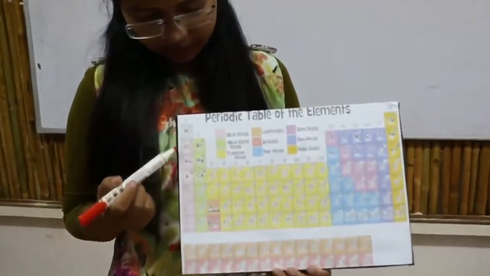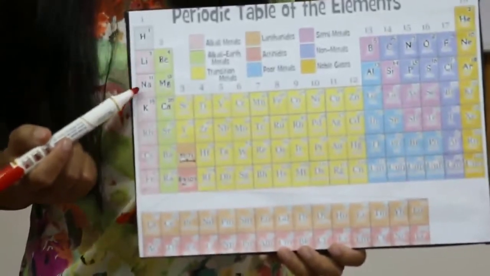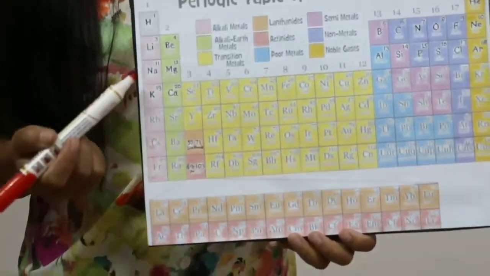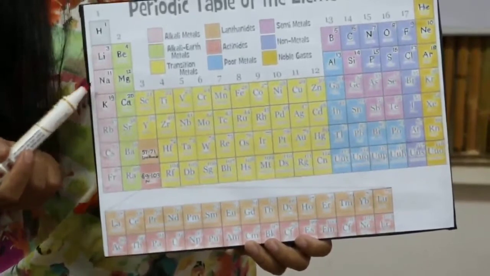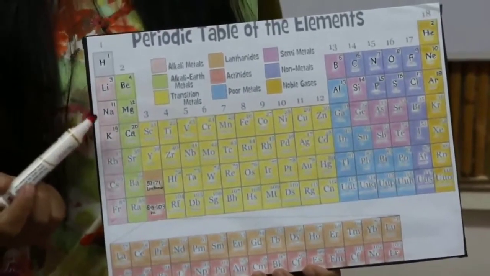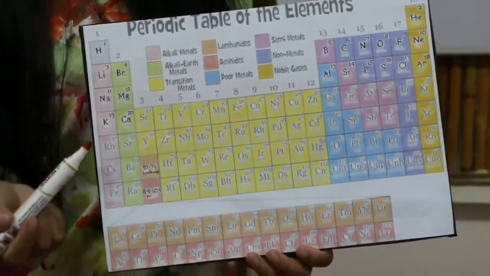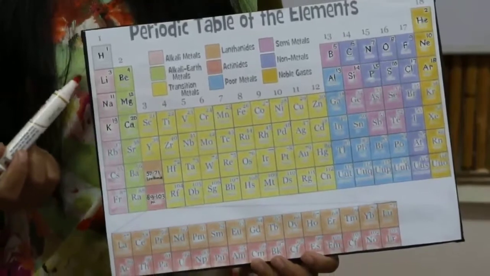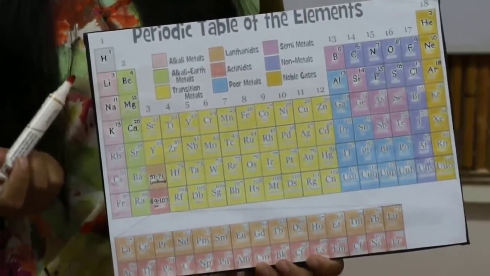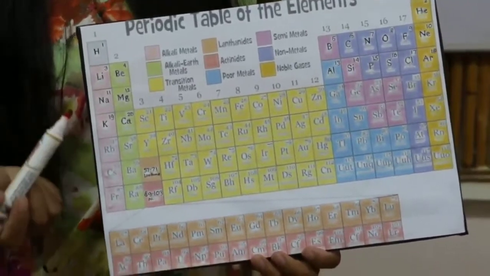We know in this table we have 7 periods, right? What do these period numbers tell us? It actually tells us the number of electron shells or electron orbits, which means we can easily predict the number of shells of an element present in the period without even drawing the electronic structure.